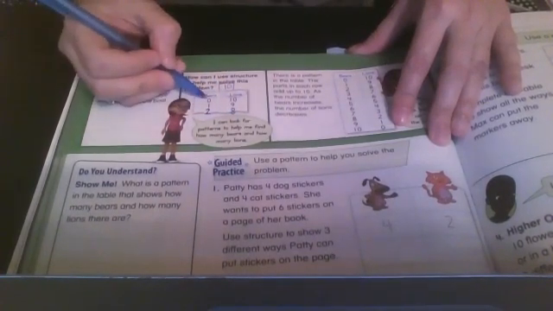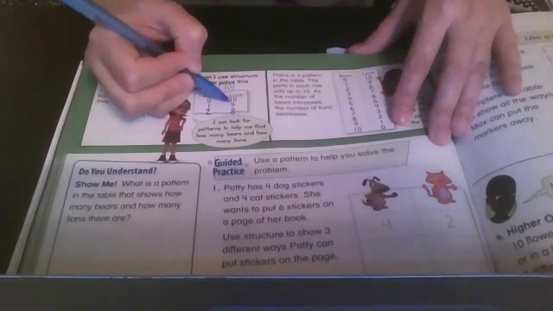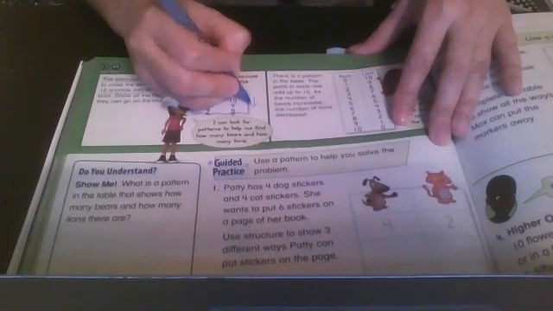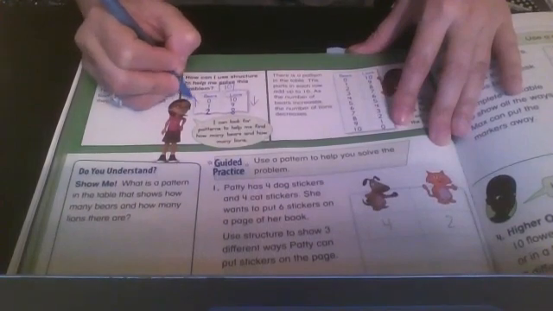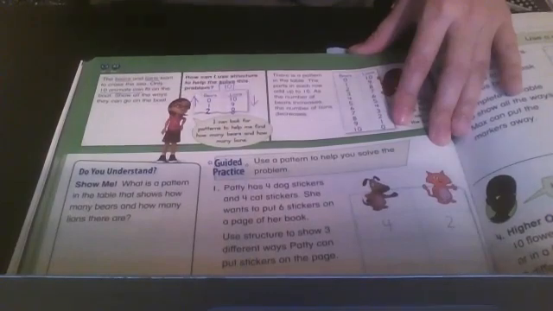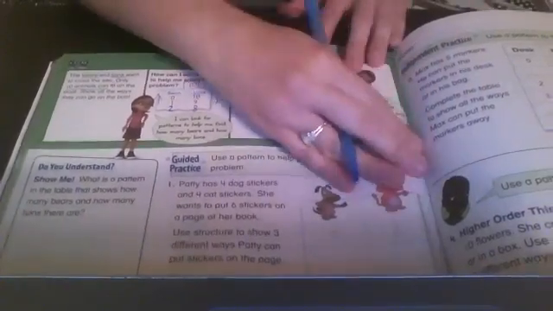So now I have 0, 1, 2. You can see I'm increasing by 1 on this side, 10, 9, 8. I'm decreasing by 1 on that side. So on this side, I'm increasing or getting bigger by 1. And on this side, I'm decreasing or getting smaller by 1. Okay? All right, let's look at the last box.